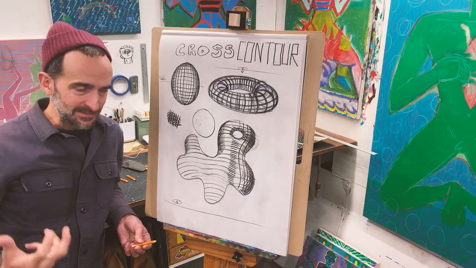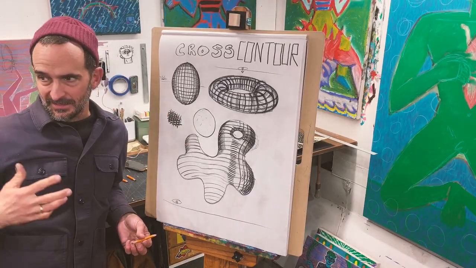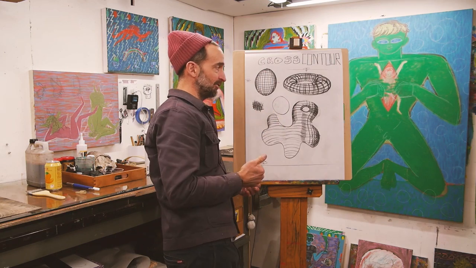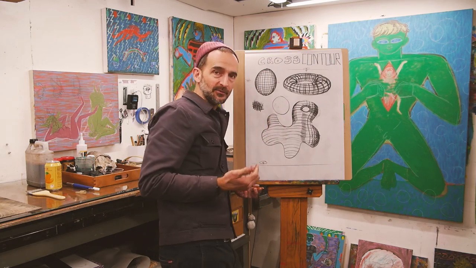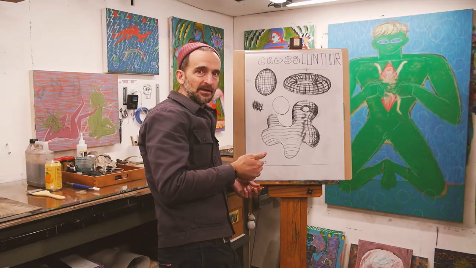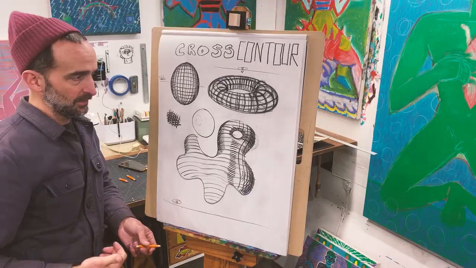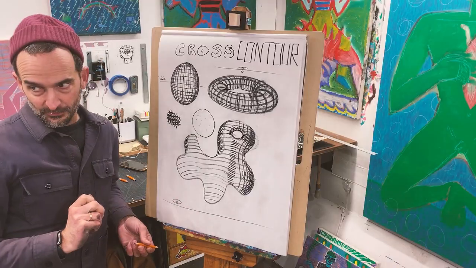It just gives you a technique to get in there and really start to work with the interior of the form. The other way you could do that is through planar structure. That's for another video, but this is how we address inner structure using cross contour.